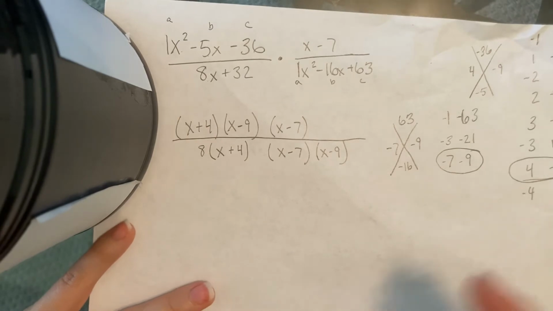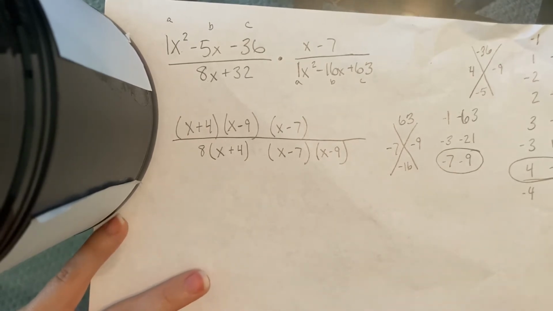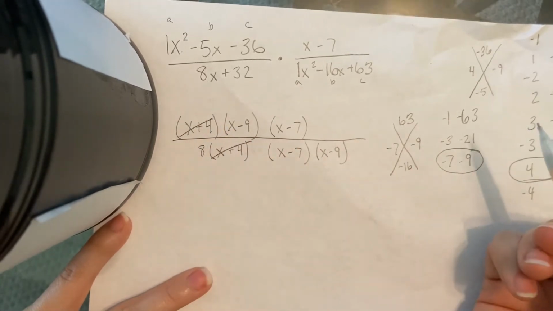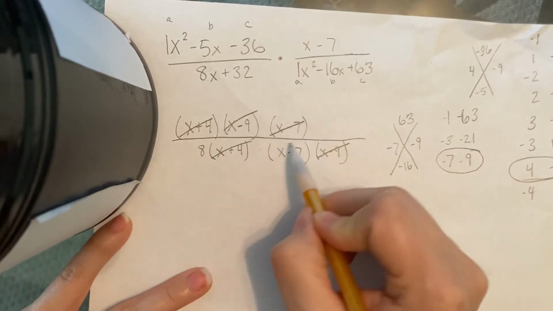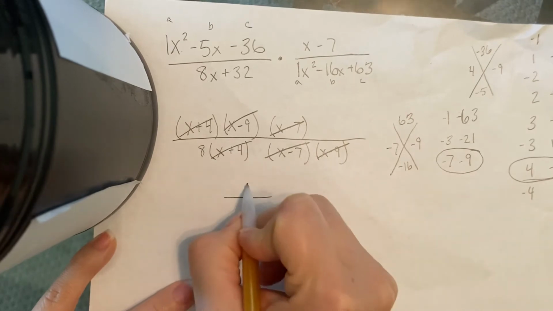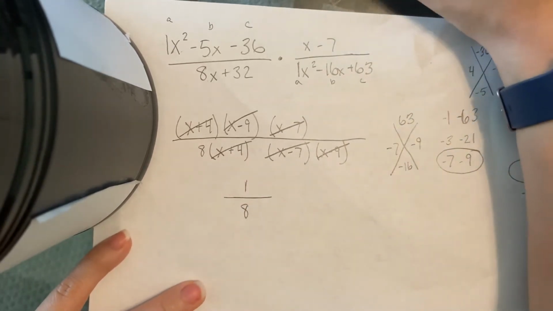Now, similar to the first skill, once you have it factored, you just look to see, is there anything that is the same on the top as it is on the bottom? So I have an x plus 4 on top and bottom. Those cancel. I have an x minus 9 on top and bottom, and I have an x minus 7 on top and bottom. So on the top, there's nothing left, so I can put a 1, and on the bottom, all that is left is the 8.